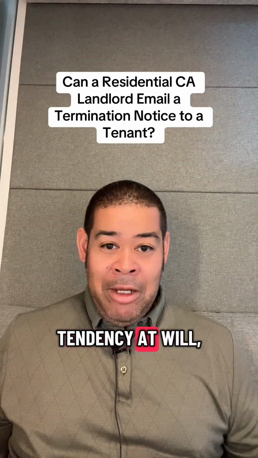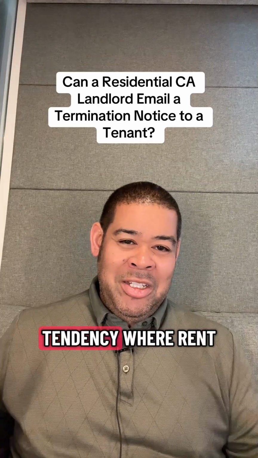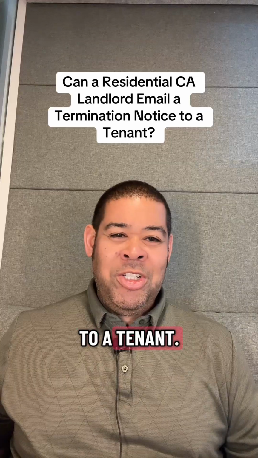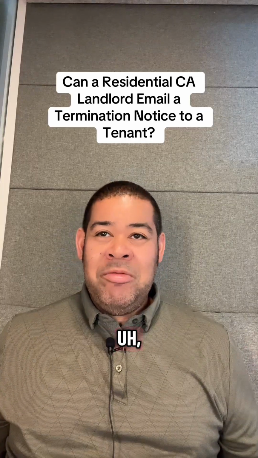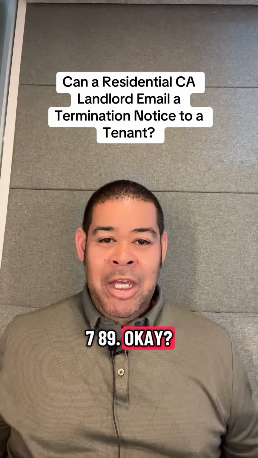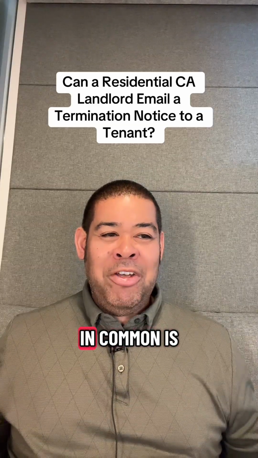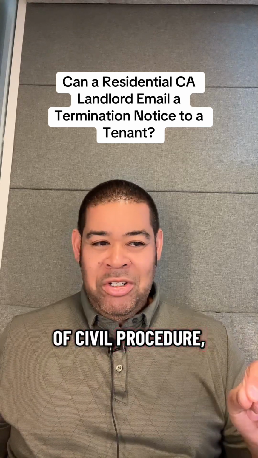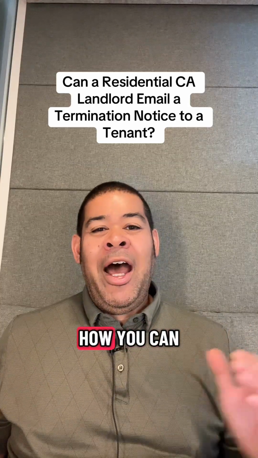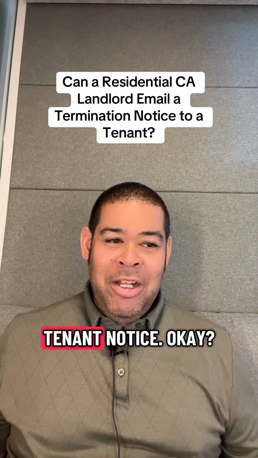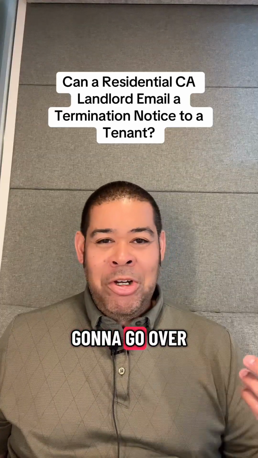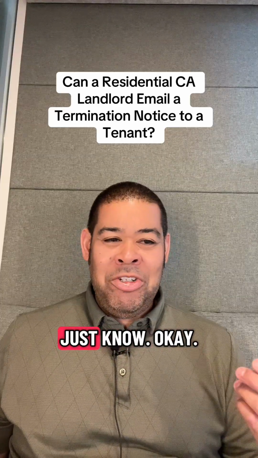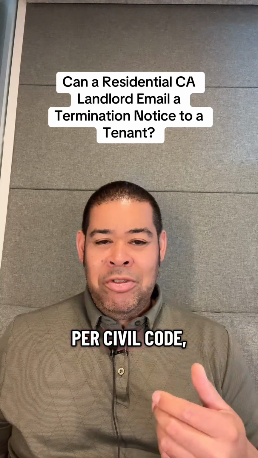If you have a tenancy at will, which in legalese is a tenancy where rent is not charged to a tenant, that's governed under Civil Code section 789. What all these code sections have in common is they incorporate by reference Code of Civil Procedure section 1162 about how you can serve a residential tenant notice. I'm just going to go over them briefly here, so you just know.